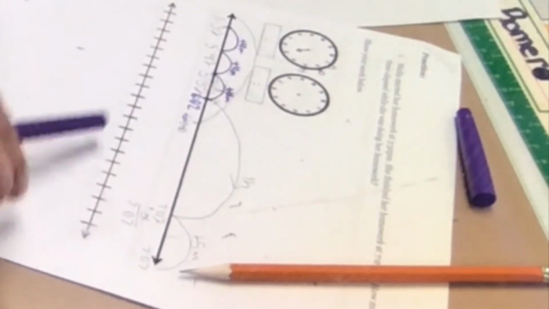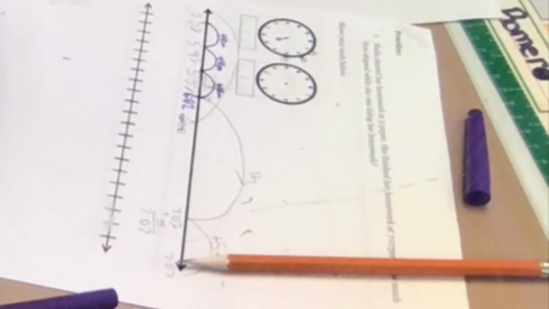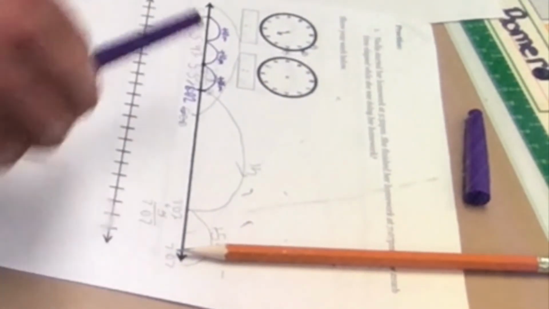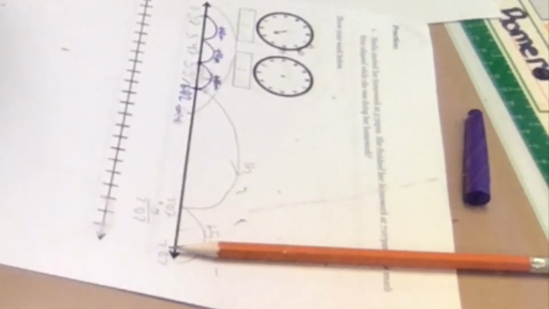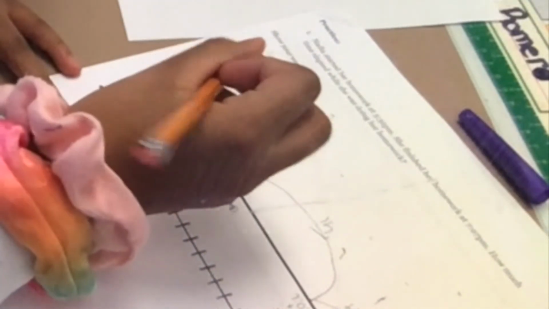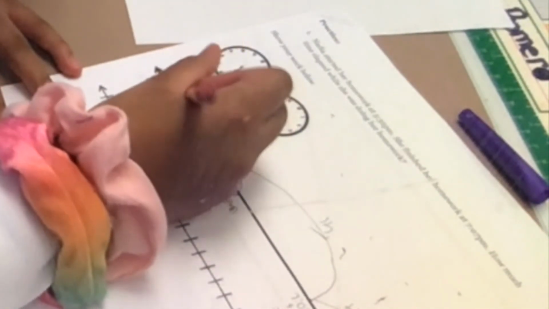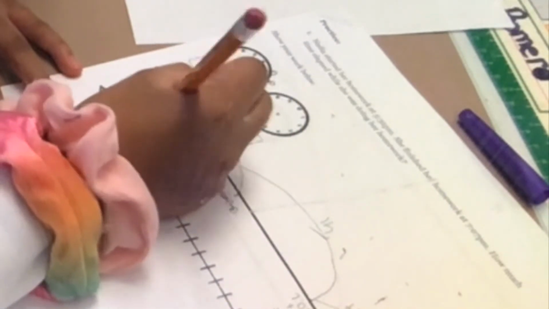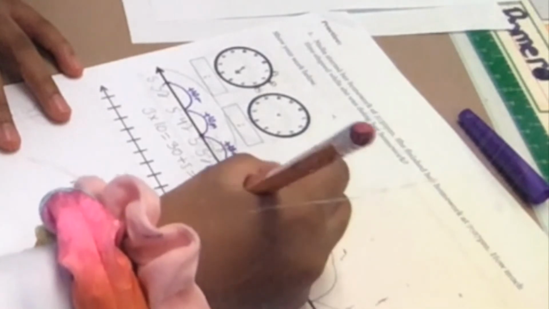So now what are we going to do with all this information to figure out how much time passed from 5:32 to 7:07? Thanks for your help. You got 5 minutes to start. And then you have the hour, right? Good job, Genesis.